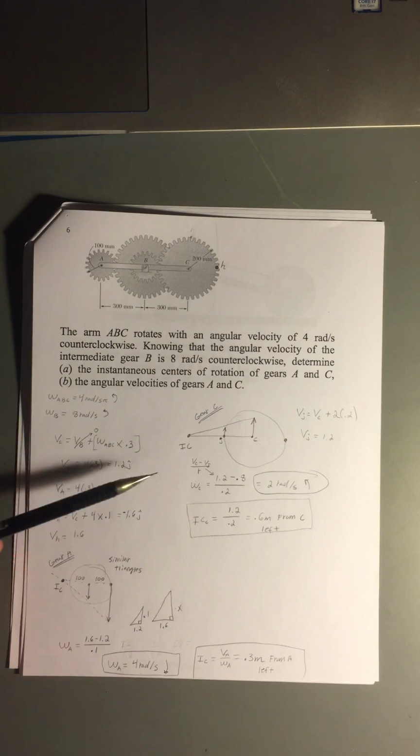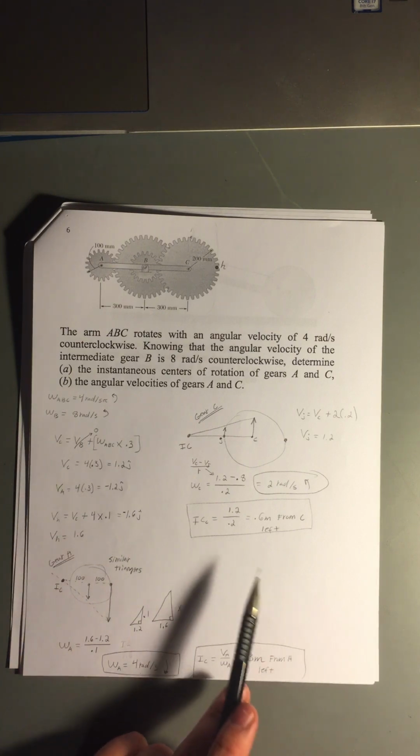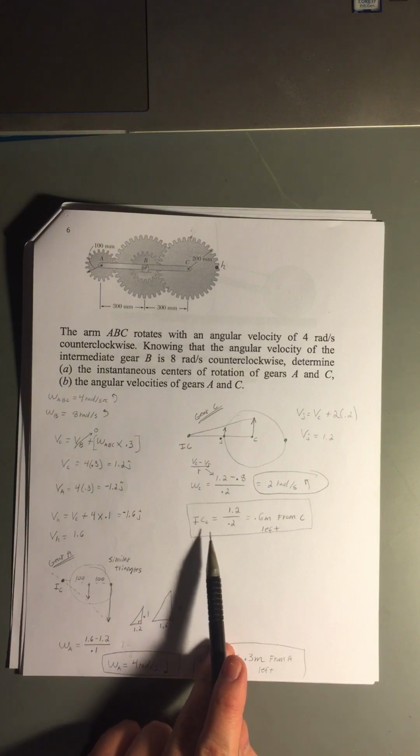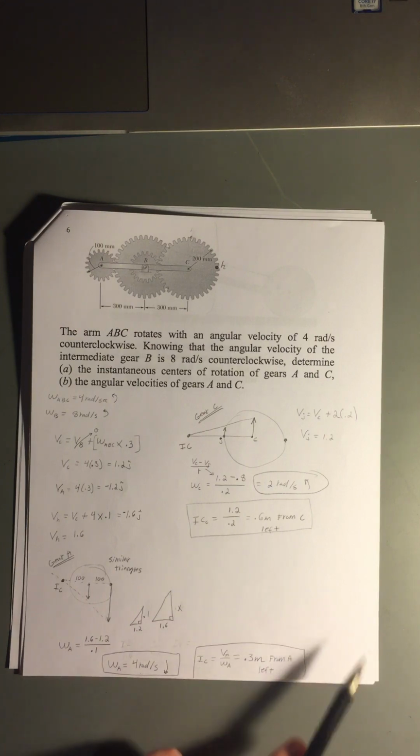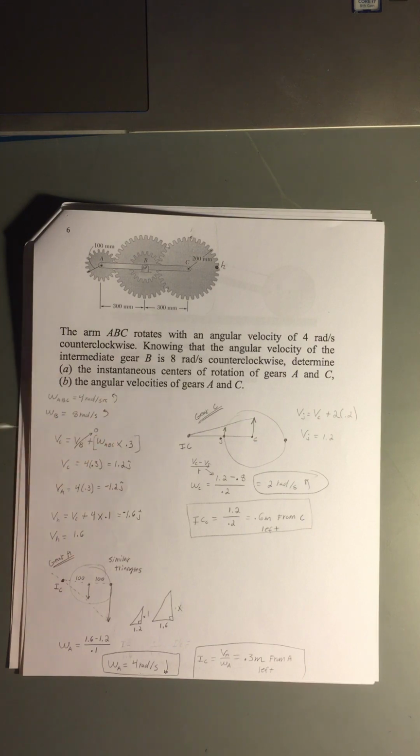And then using all those values, once again, we can find that the instantaneous center for C is 0.6 meters, and that is to the left of C, as you can see in the diagram here.